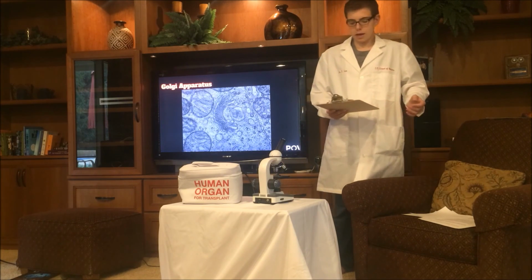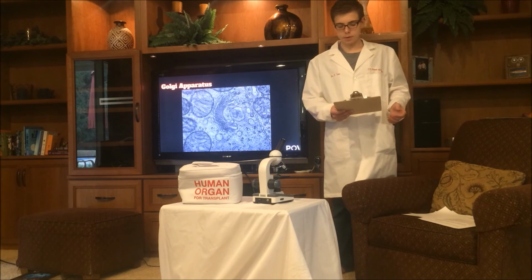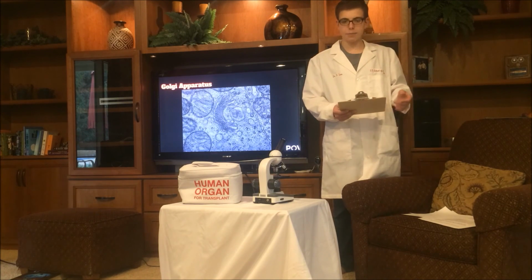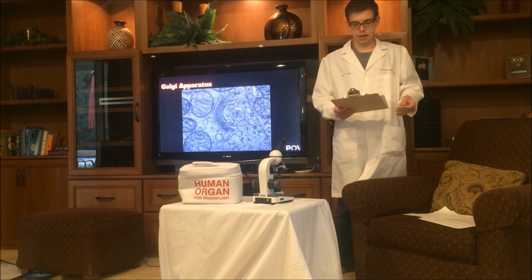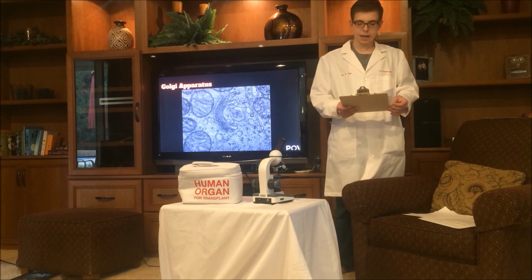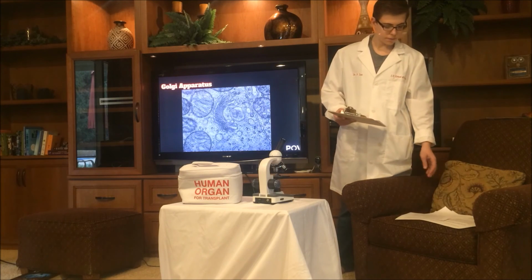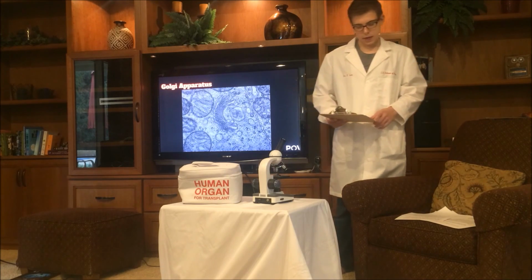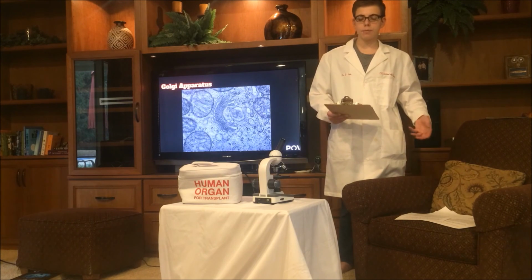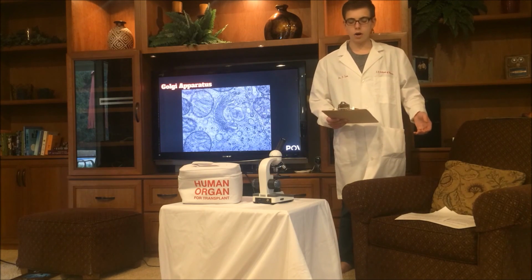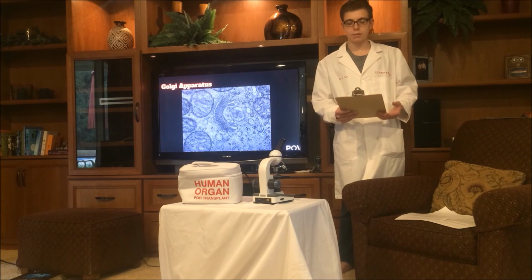From the endoplasmic reticulum, the proteins move to the Golgi apparatus. If the endoplasmic reticulum is an assembly line, then the Golgi apparatus is a warehouse where all the stuff is stored and waiting to be shipped.